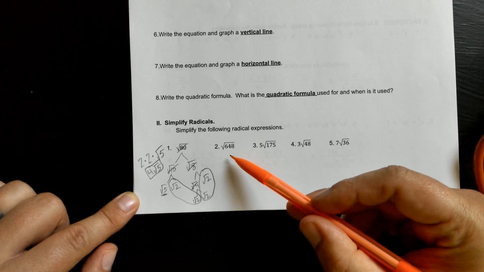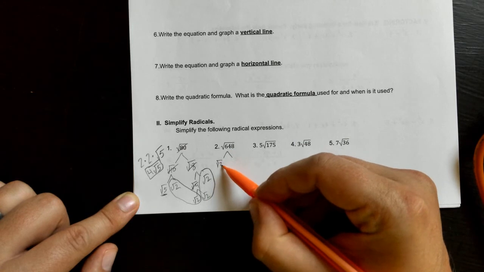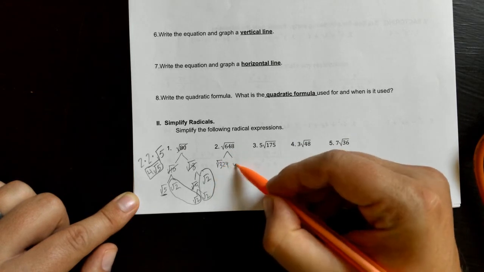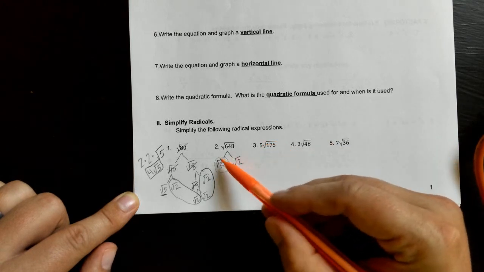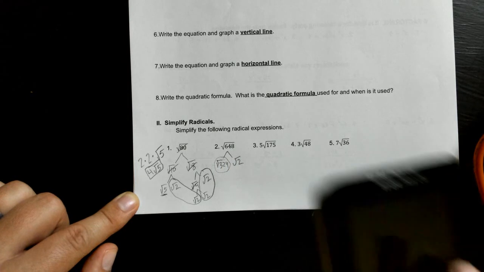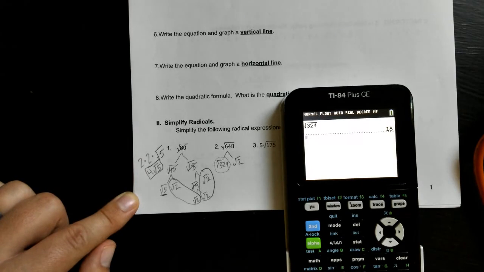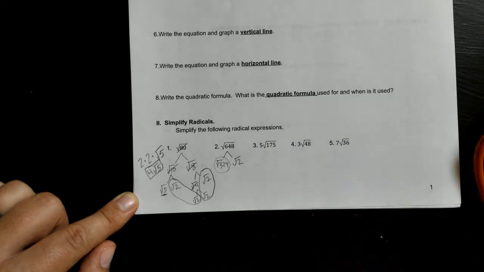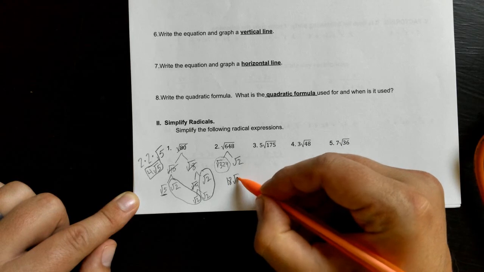18 squared is 324, which is half of that, so I could break this down into the square root of 324 and then the square root of 2. But the square root of 324 is nice, it's 18, and I can show you. Got my calculator here, and I can do the square root of 324. I get 18, and then if I just do 324 times 2 just to prove that, yep, that equals 648. So I can rewrite this second problem here as 18 square root of 2.